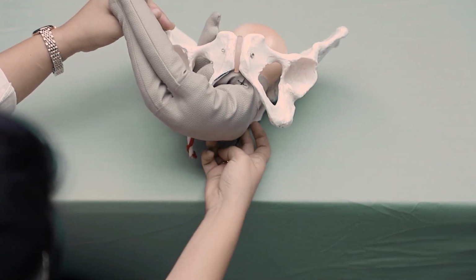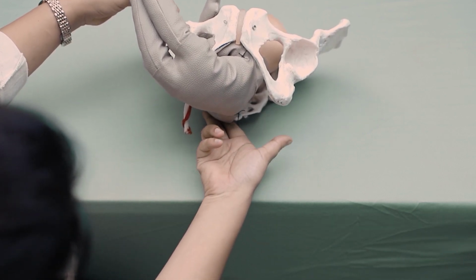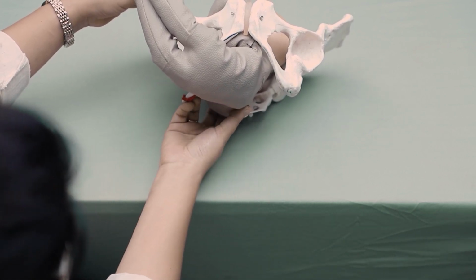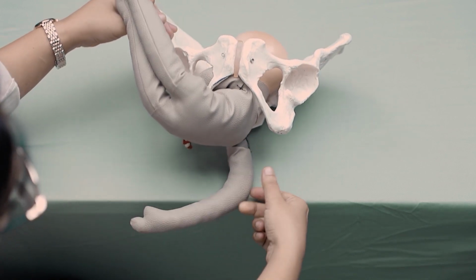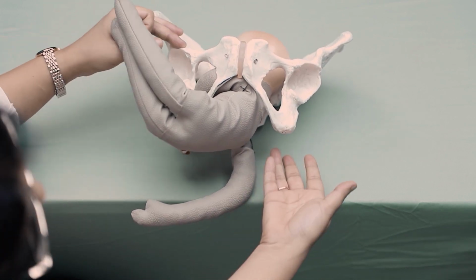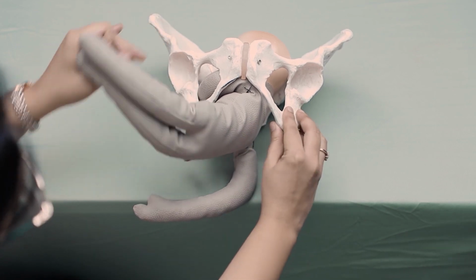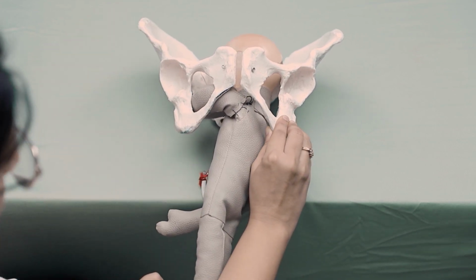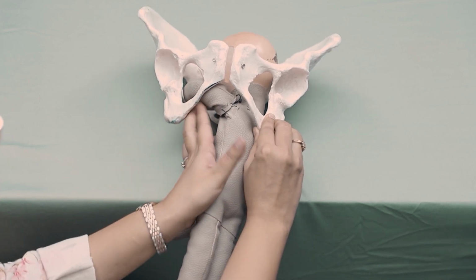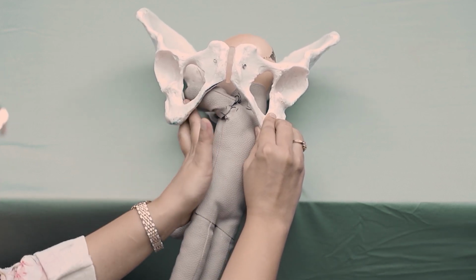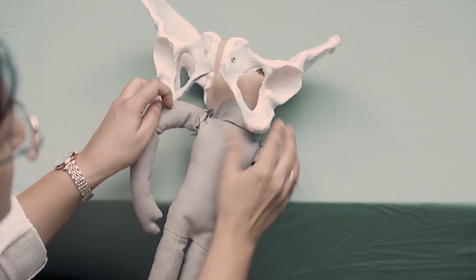And then we can go along the humerus to grasp the elbow and hook out the elbow and deliver the posterior arm first, taking advantage of the fact that posteriorly there is more space in the pelvis. And then it will give us more space to deliver the anterior arm, going along the humerus and hooking out the elbow. So this can also be done.